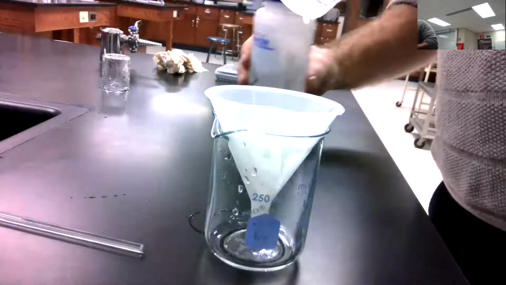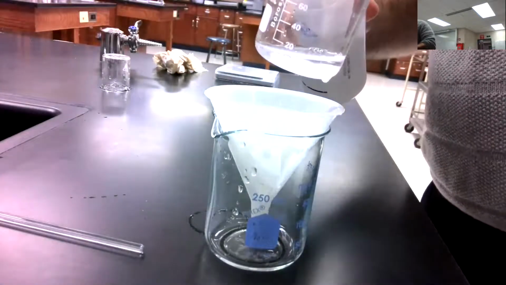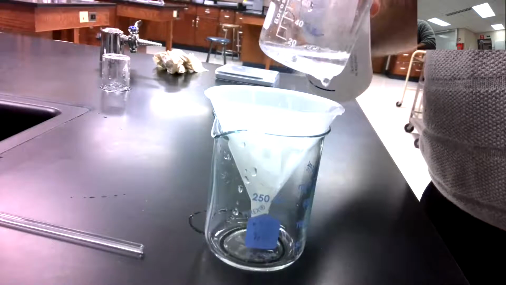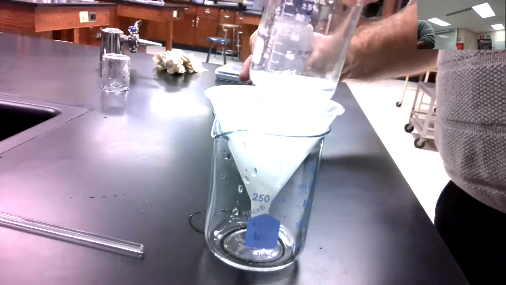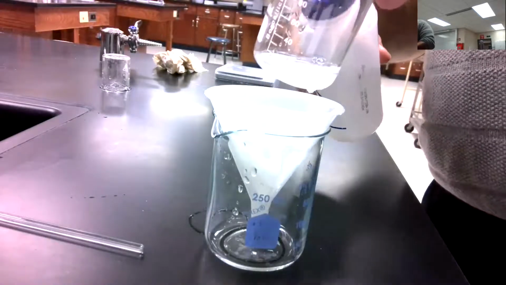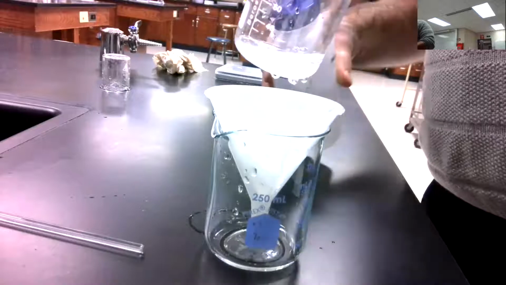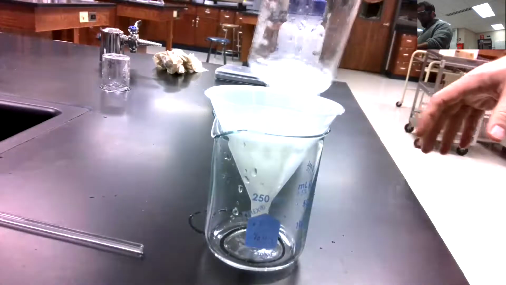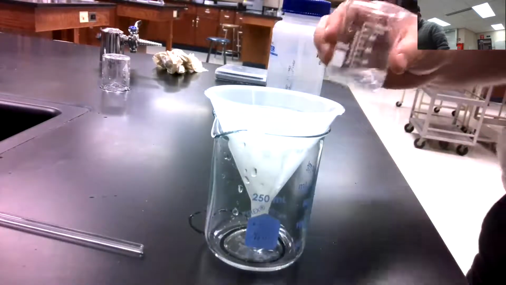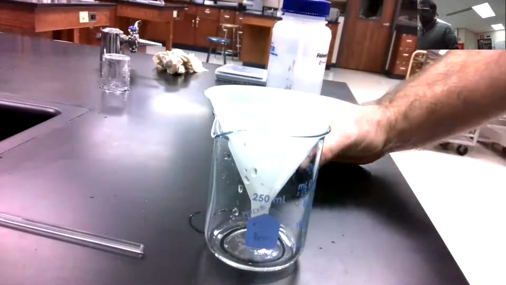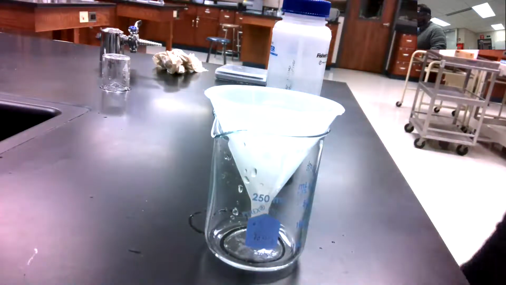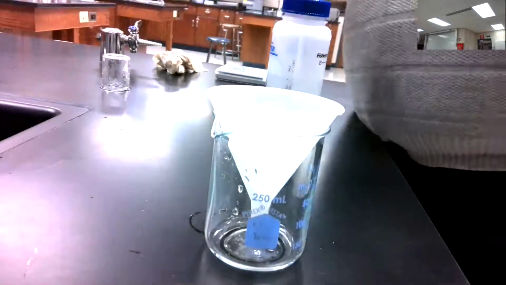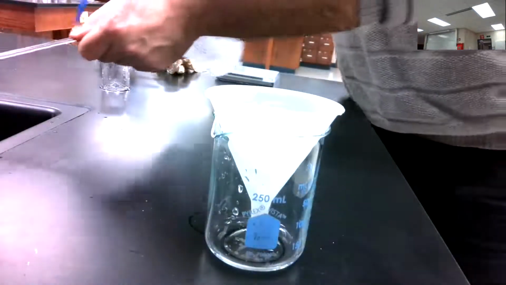Actually, we got some on the side there. It looks like I'll do my best to make sure it drips into the filter there. Set up for tomorrow. Make sure to rinse this off.